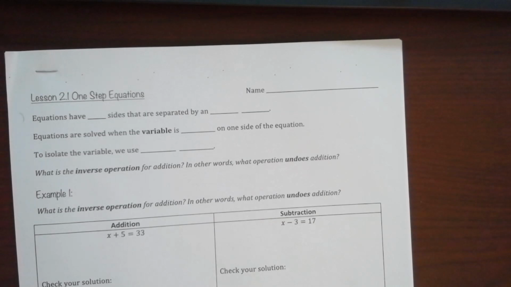I'm strategically highlighting what I am checking. That's the whole point. Don't just highlight everything. Strategically point out what you need to know goes with what. Any questions there? The next one I have x divided by 5 equals 12.